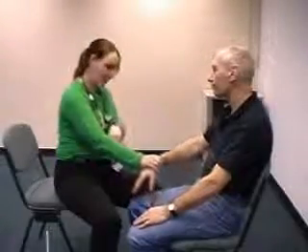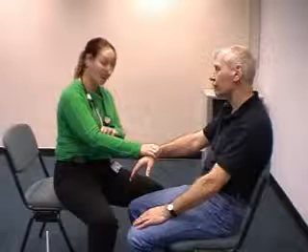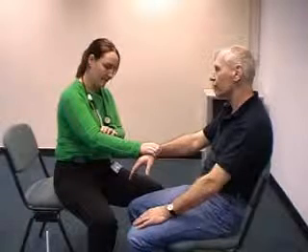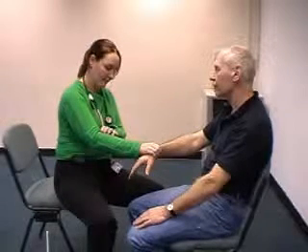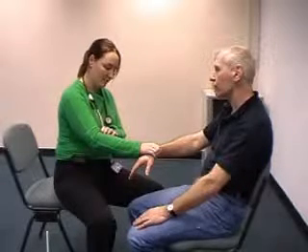Next, we take the patient's pulse, looking for any tachycardia or feeling for any atrial fibrillation. Okay, that's fine. And finally, we're going to inspect the neck from the front, looking front on for any obvious goiter or thyroid enlargement or any midline masses.